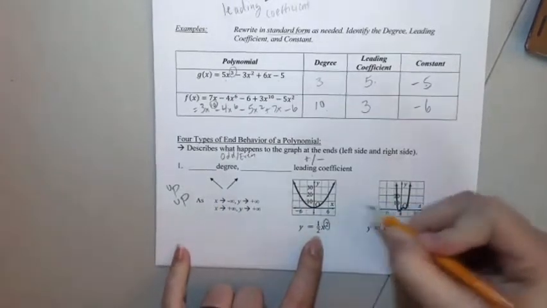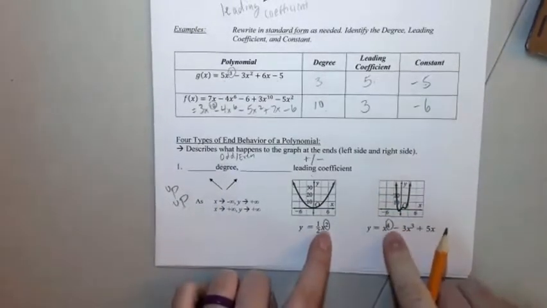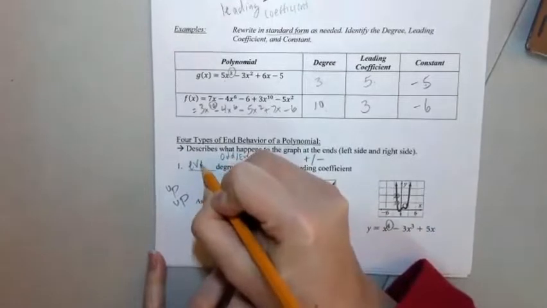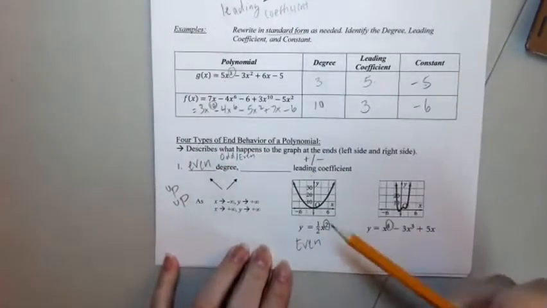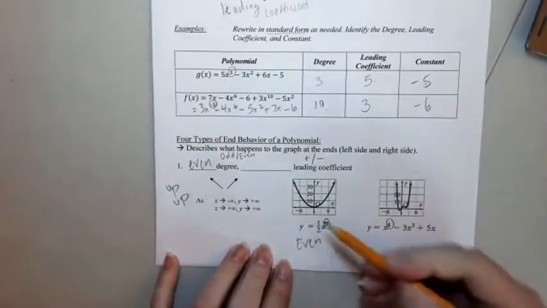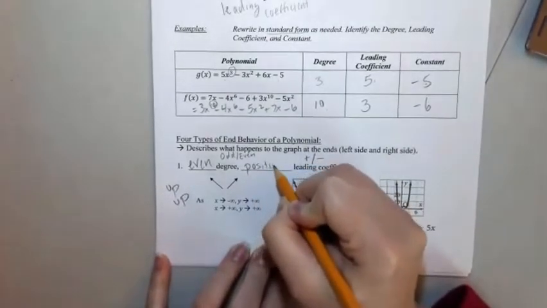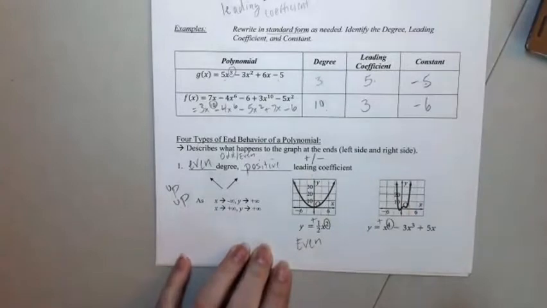We can see that our degrees here are 2 and 4. Those are the highest exponents. That's even degree. So we're going to say this is the even degree type. And our leading coefficients are both positive. So we're going to say positive leading coefficients.